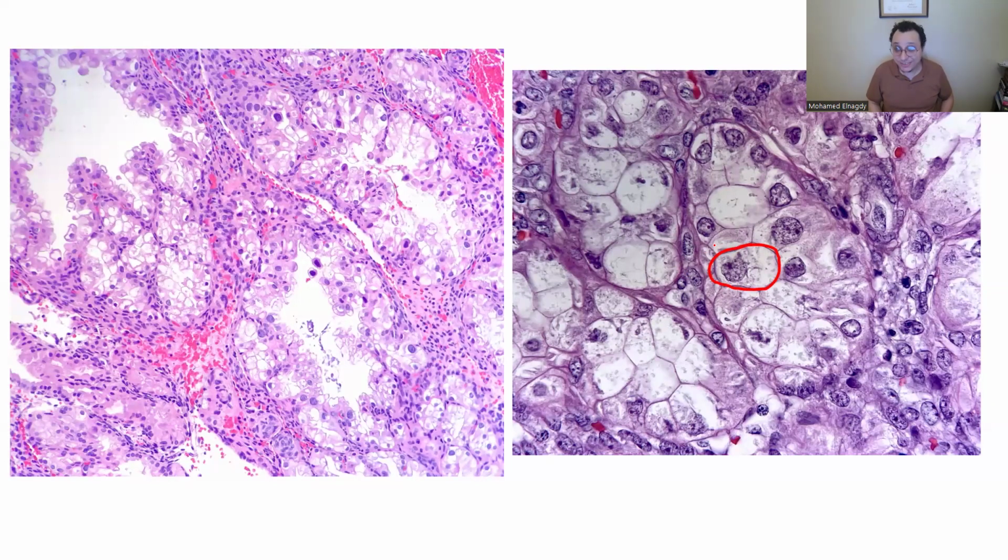Benign endometrium is very tough. I know, I understand, but keep trying until you get there. So if I tell you that this is a female in her reproductive age, maybe Arias-Stella reaction. See, on high power, these are clear cells. These are clear cells, and that's why I show you high power here.